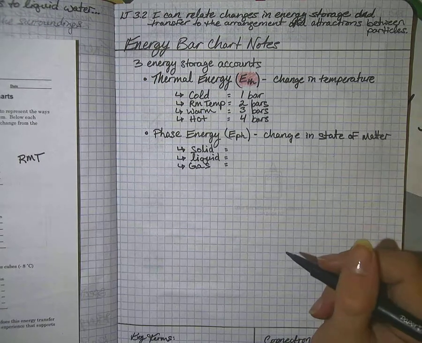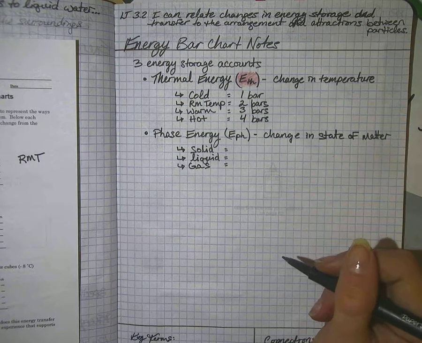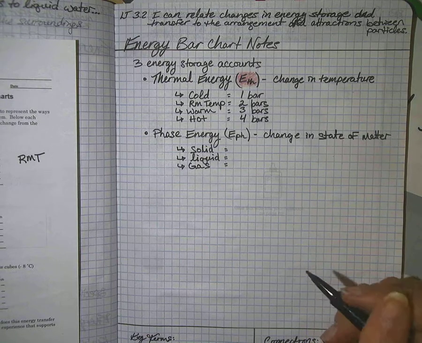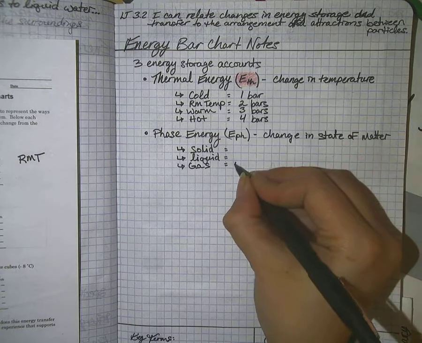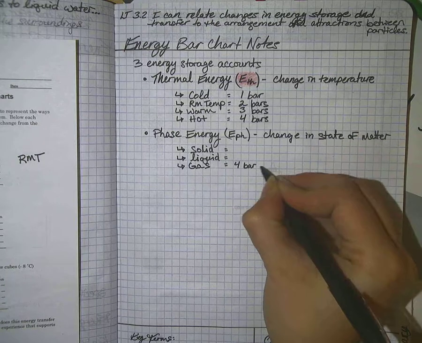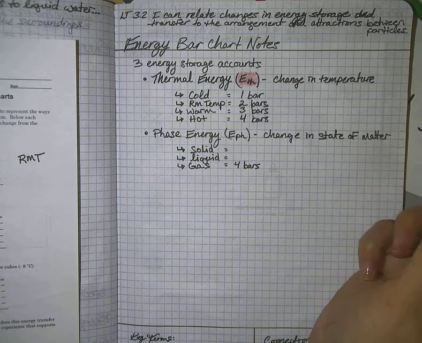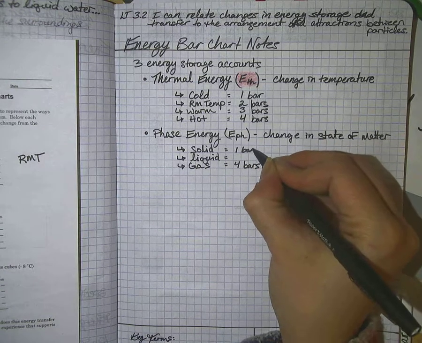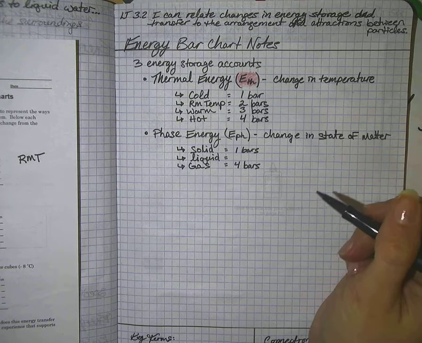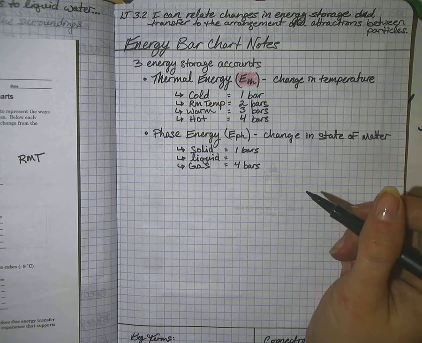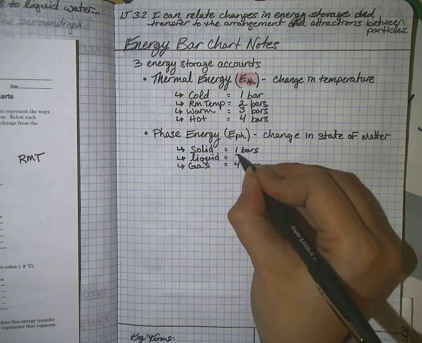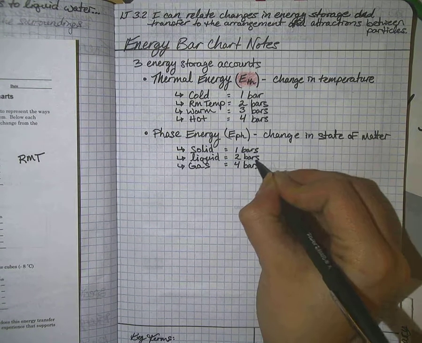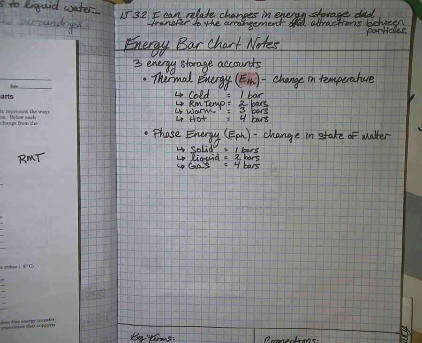Which one of those 3 has the most energy? So which one of those 3 are the particles moving the fastest? And that would be our gas. So we'll assign that 4 bars of energy when we're doing our bar charts. And then that means solid would be 1. And so you would assume liquid would be right in the middle, but honestly liquid has a lot less energy than gas, about half the amount. So let's just go 2. Okay, so use 1, 2, and 4 for phase energy.